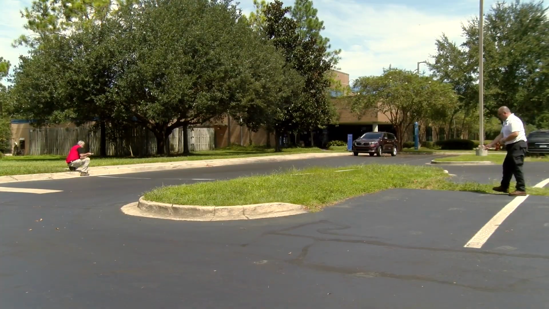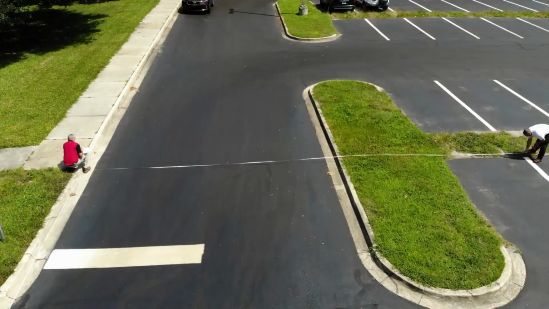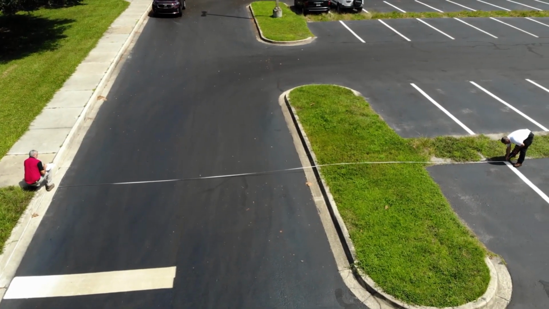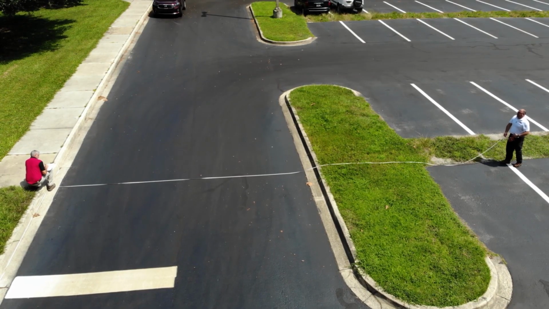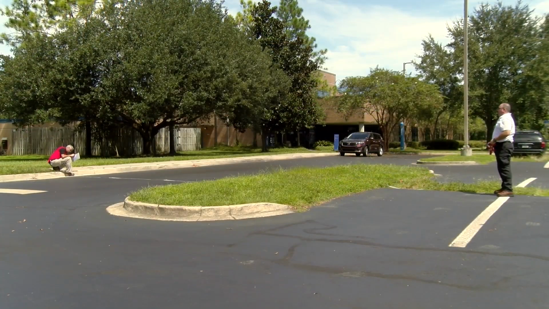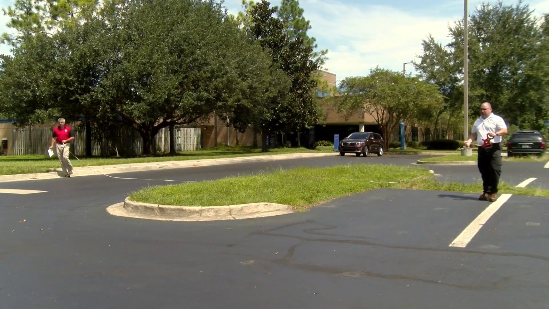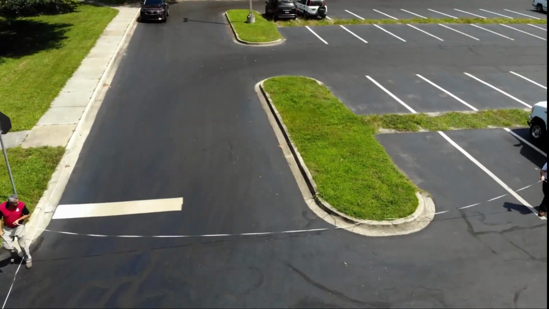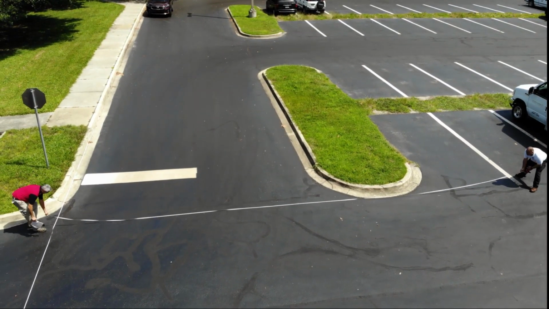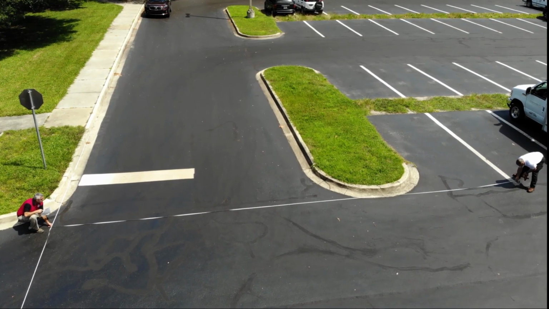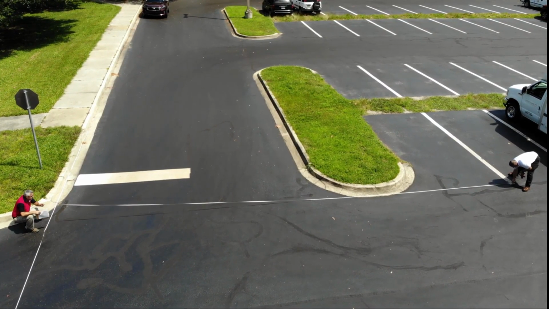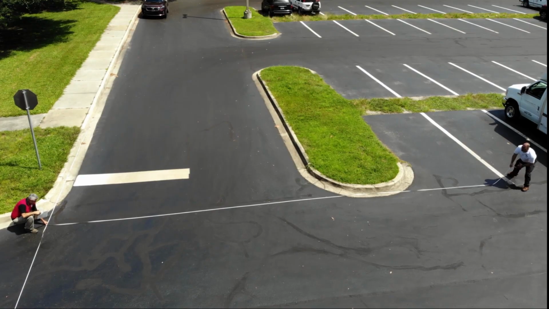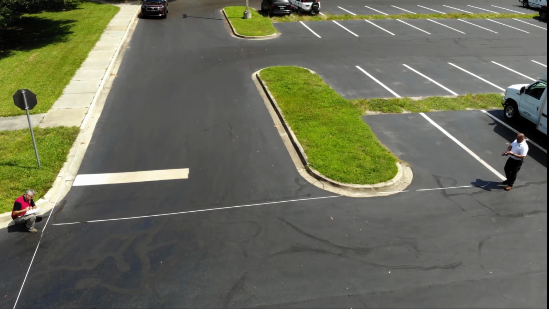Then we're going to stretch right from here and plot the end of the line on this end. And that puts us at 42 feet, 10 inches. Then we forgot to take one measurement on the end of this line, so we're just going to run back to our baseline, to the end of this parking stall. And that's going to put us at 43 feet, 1 inch.